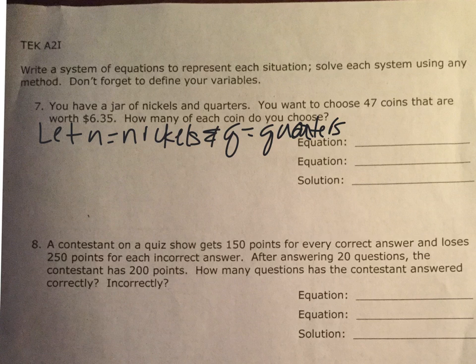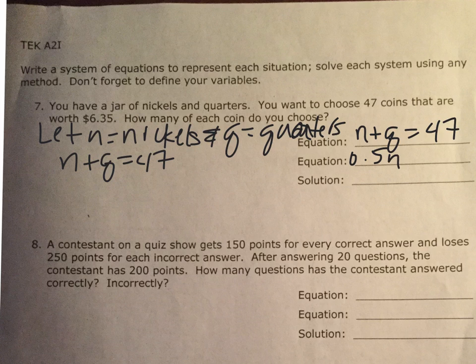So I have 47 coins, and they have to be worth $6.35. So my nickels plus my quarters have to equal 47 coins. I'll write that over here too so I can work it out. And they have to equal $6.35. Well, a nickel is 0.05 n, and a quarter is 0.25 q, and that has to equal $6.35.